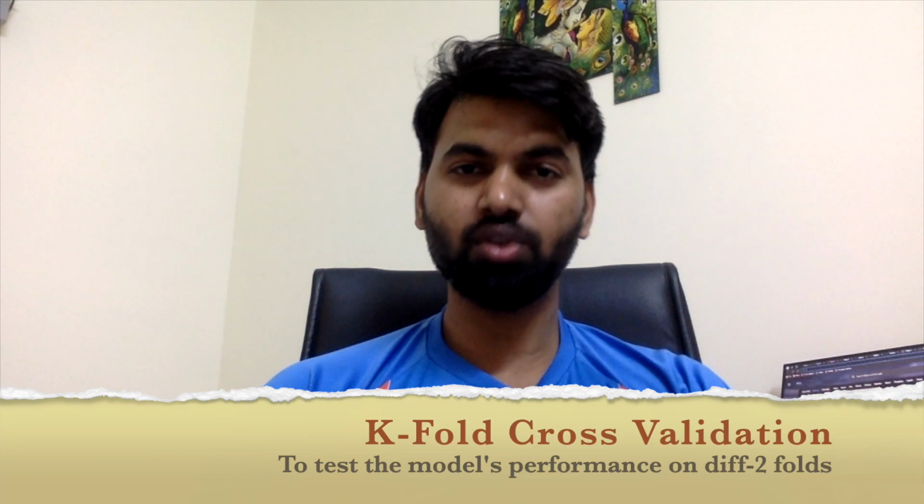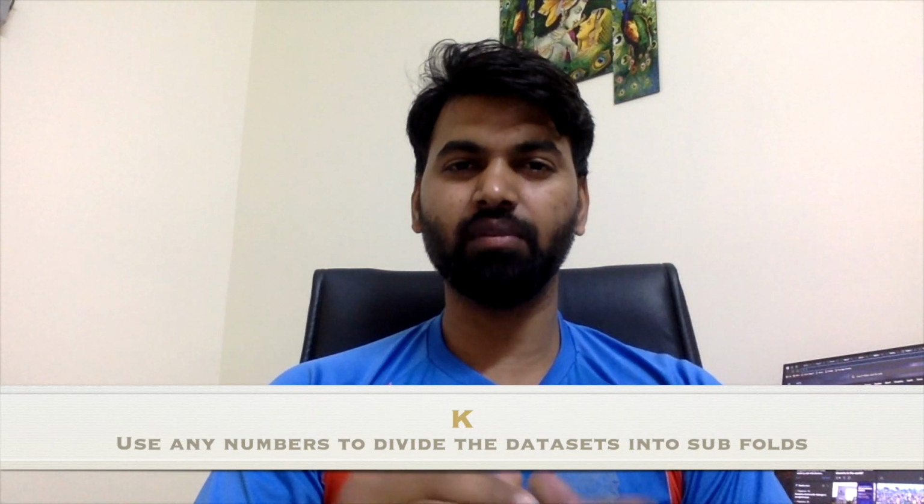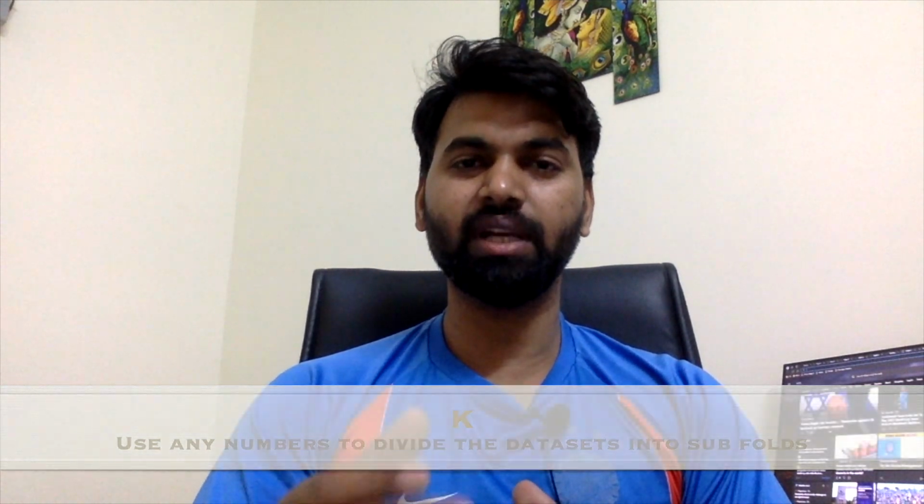This k-fold cross validation itself suggests that you have to test your model performance on different folds by dividing data into multiple folds. So if I am talking about k-fold cross validation, k means any number of folds. Generally we do 10 folds, but for a better understanding, let's assume k equals 3. Now, let's say the dataset size is 100.